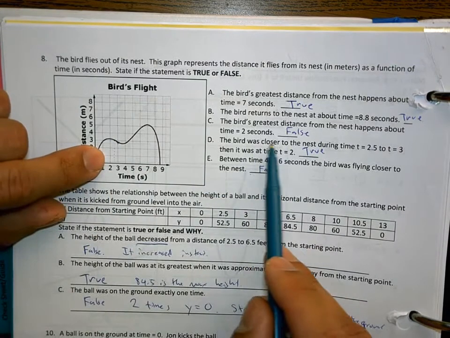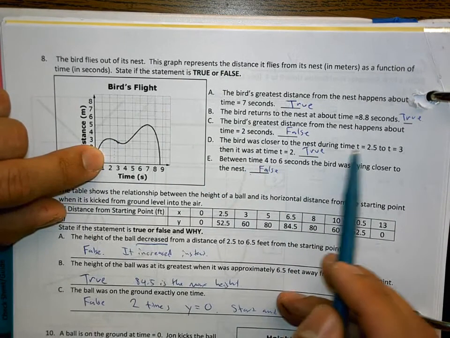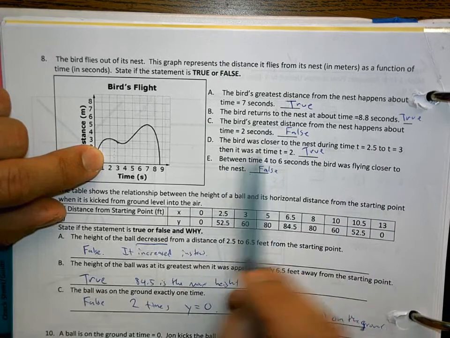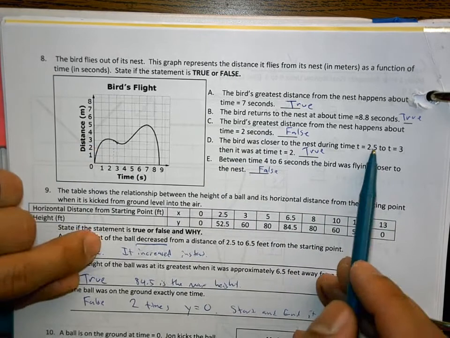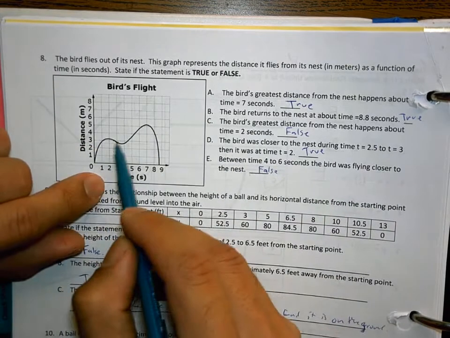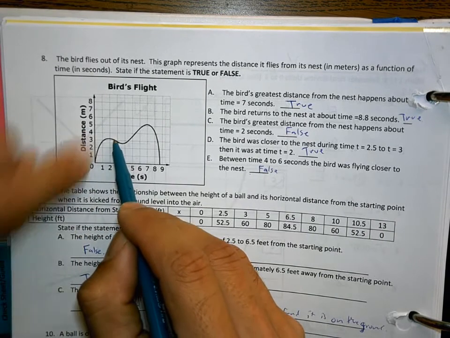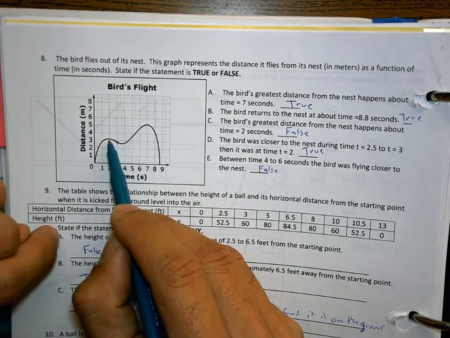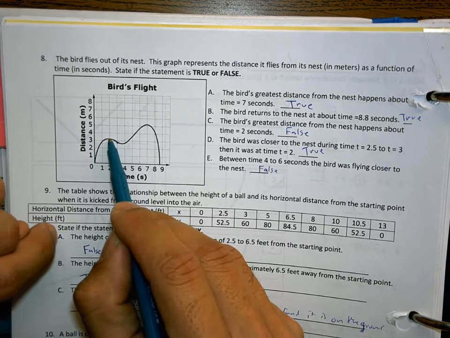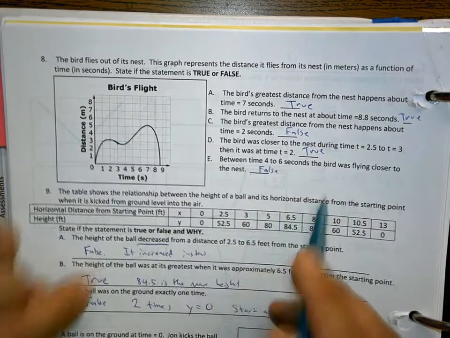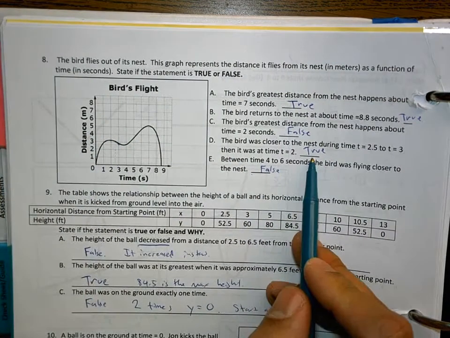The bird was closer to the nest during this time than it was at this time. Was the bird closer to the nest? Are these 2 points lower or smaller than this point up here? And I put true. It is.